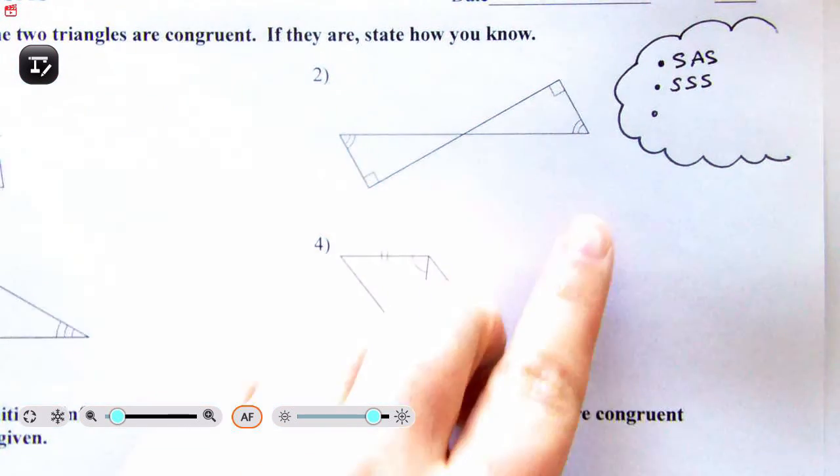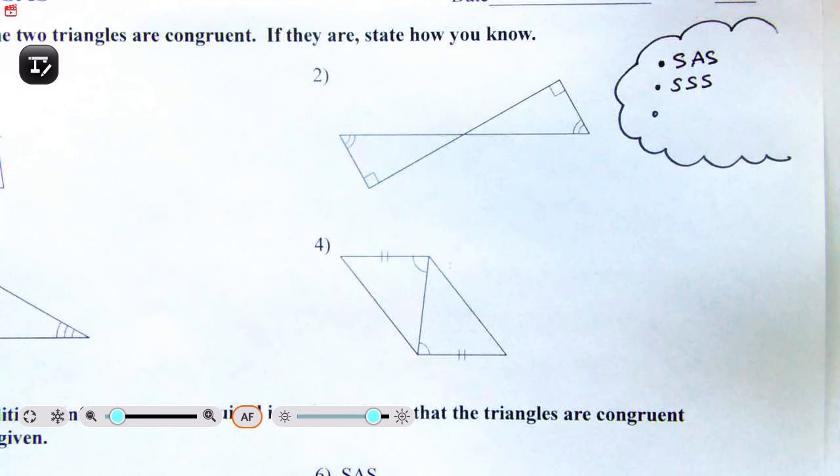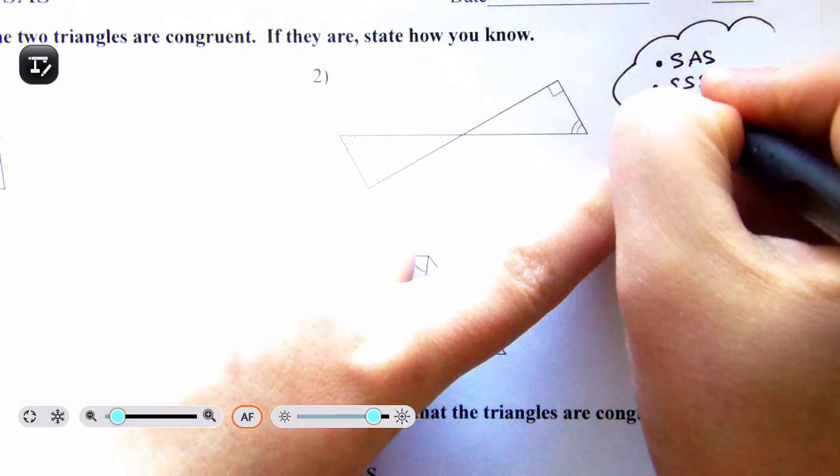Now, one of the things I'm going to be bringing back is originally when we were talking about parallel lines cut by a transversal, some angles, if you have parallel lines, you can use those as congruent. Another thing that we talked about that was not specific to parallel lines are vertical angles.